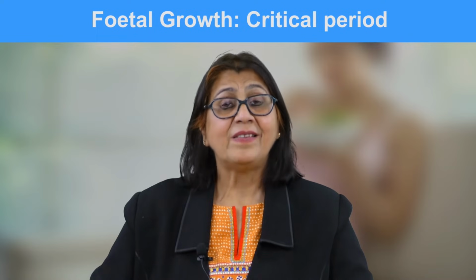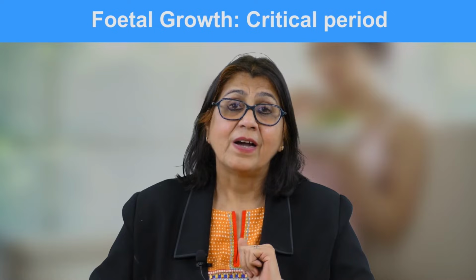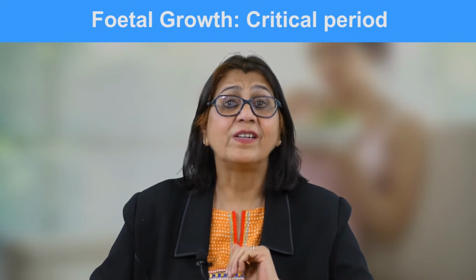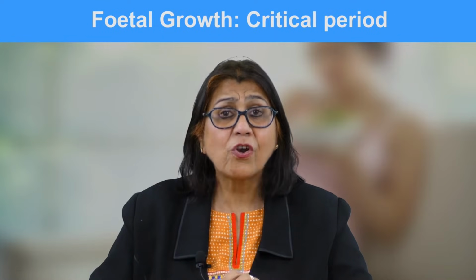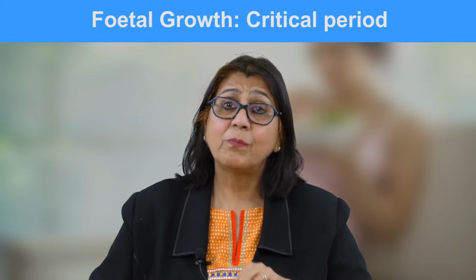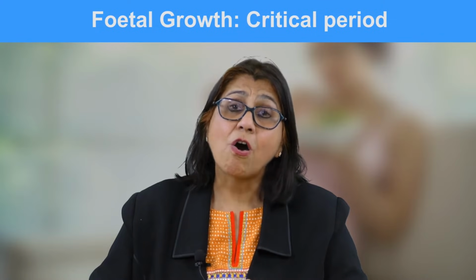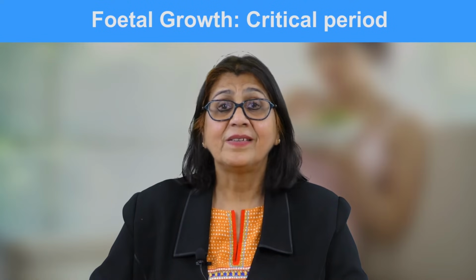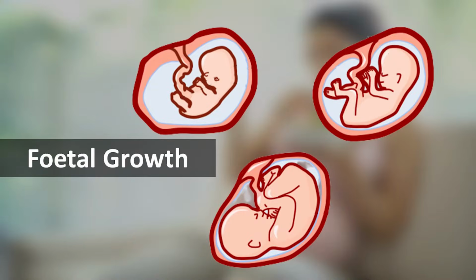Now, pregnancy therefore becomes a period of physiological stress. Physiological stress because it puts a lot of burden on the mother's body. First, the fetal growth. Because the fetus is growing, as you have already seen that from a single cell, the fetus grows up to weigh 2.5 to 3 kgs at the time of birth. It is a very critical period.